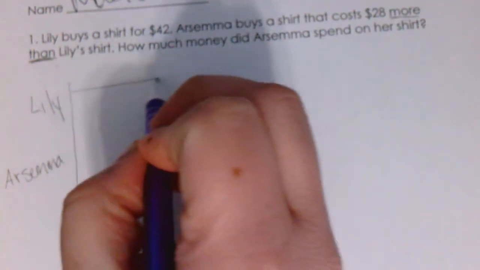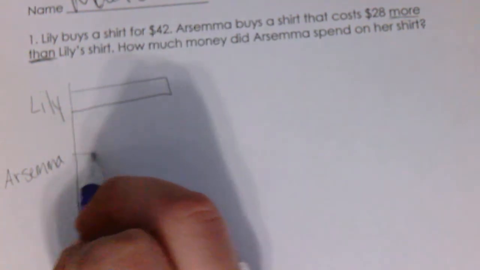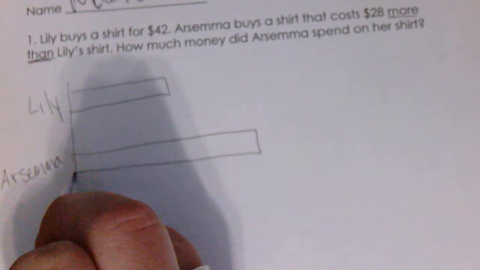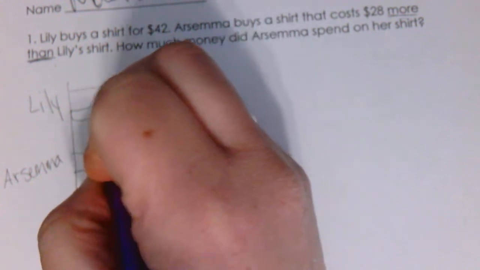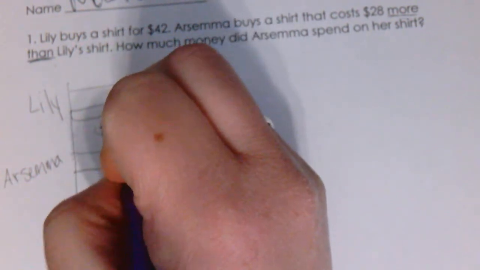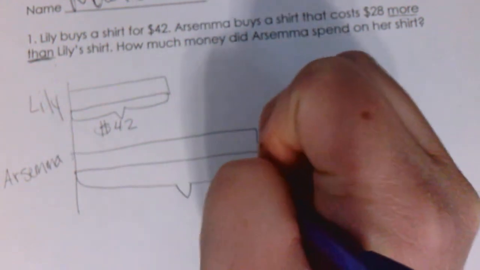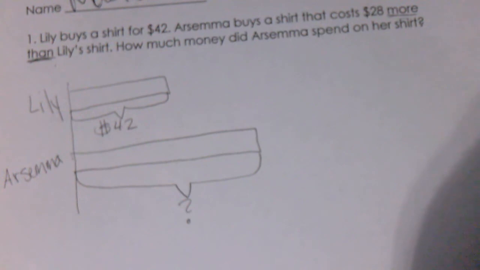So we're going to draw a bar for Lily and then a little bit longer bar for Arsema. And we know that Lily's shirt was $42. And we don't know how much Arsema's shirt was.